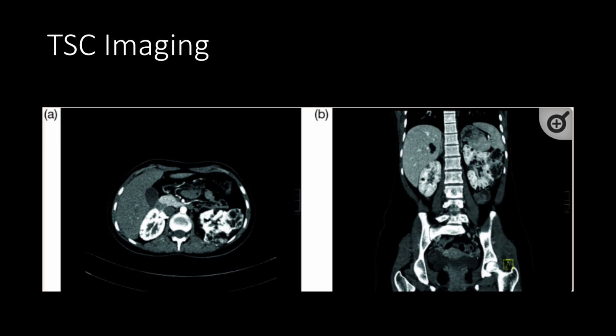This is an image of a patient with tuberous sclerosis complex, a CT abdomen pelvis with contrast in the axial view in image A and coronal view in image B. It shows a right partial nephrectomy and an enlarged left kidney with multiple angiomyolipomas, which are essentially fat attenuation masses that are seen growing from the lateral aspect of that left kidney. There are also multiple additional small angiomyolipomas and cysts bilaterally in both kidneys.